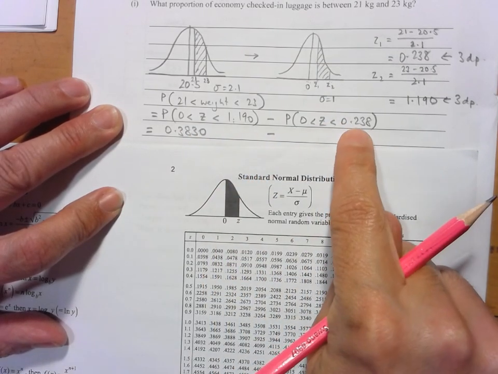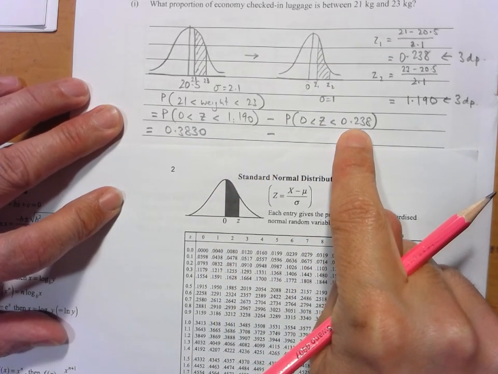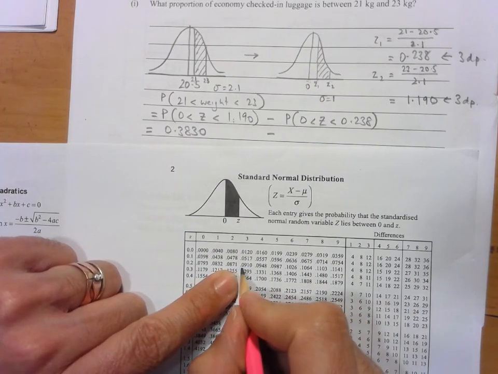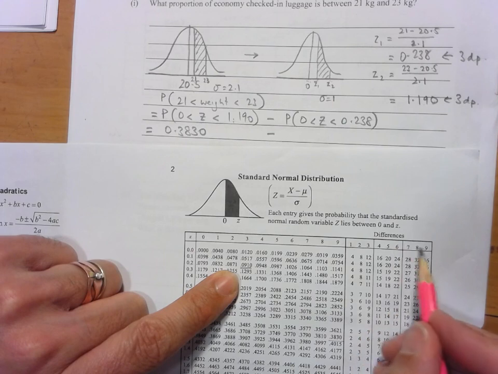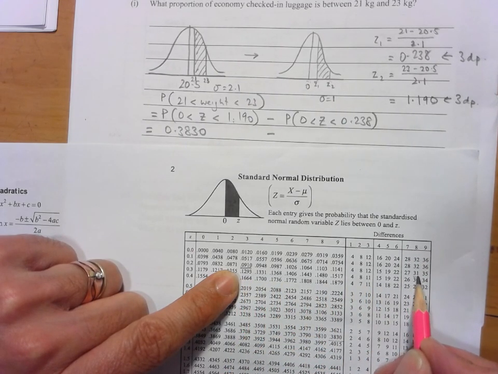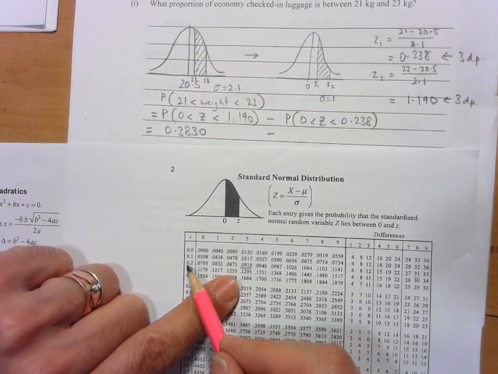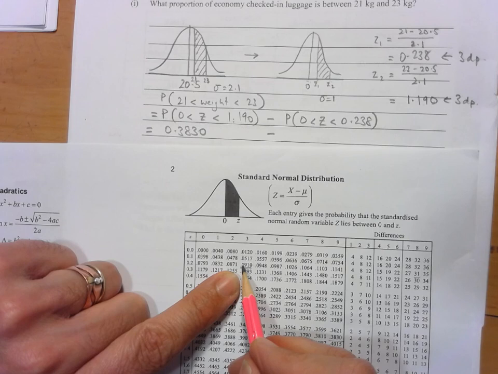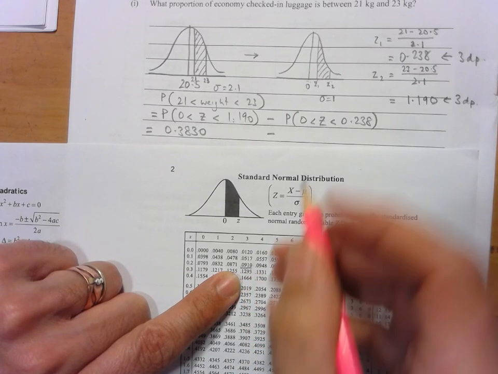And then 0.238, I want to come down to 0.2, across to the 3, and then I want to use these differences for 8. So in the same row, because that third place is 8, it's going to be 0.0910 plus this 31, so 0.0941.